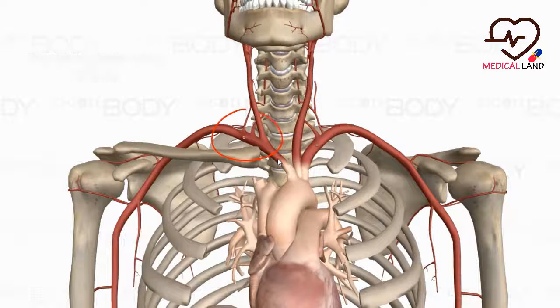And if you notice, the plumbing on the right side of the body is different than the plumbing on the left side of the body, which is why when you first see a patient, you should always check pulses on both sides, and you should take a blood pressure on each side, just to establish a baseline and to make sure that there's no significant difference between the two.